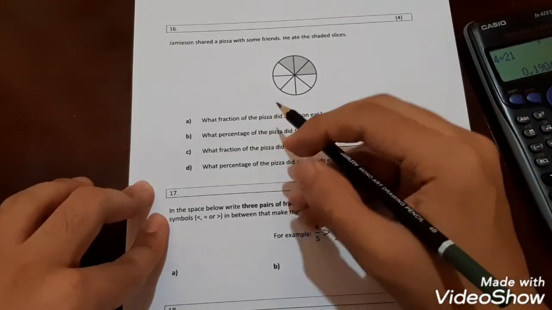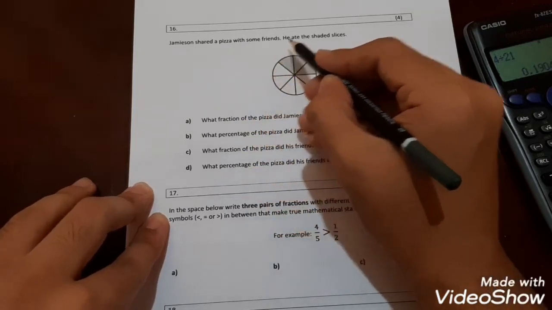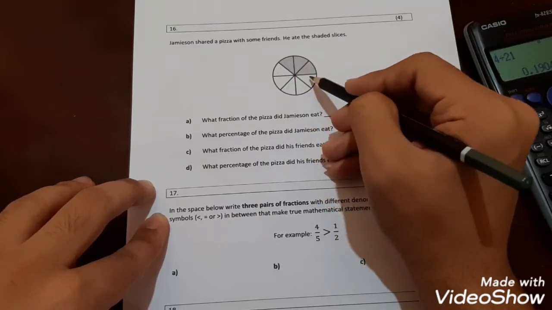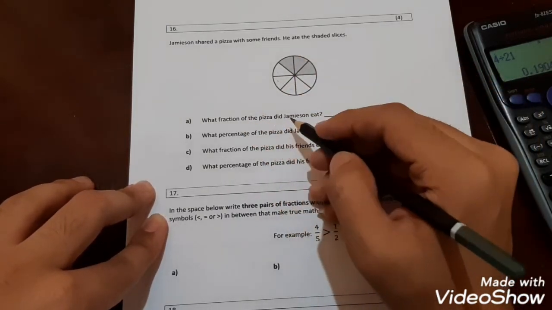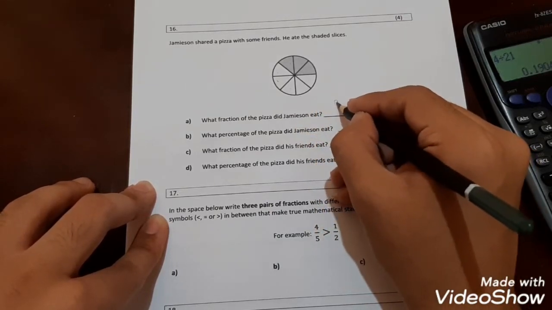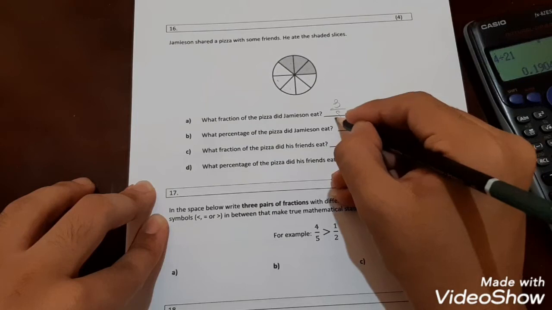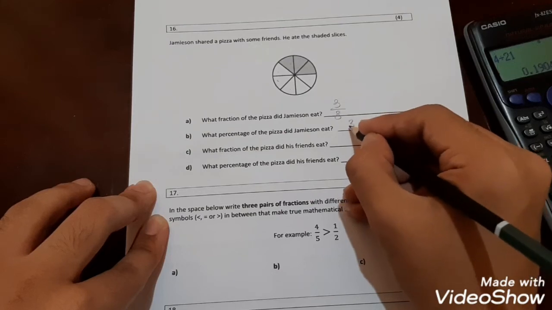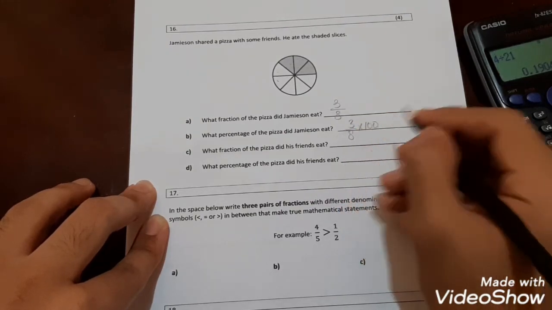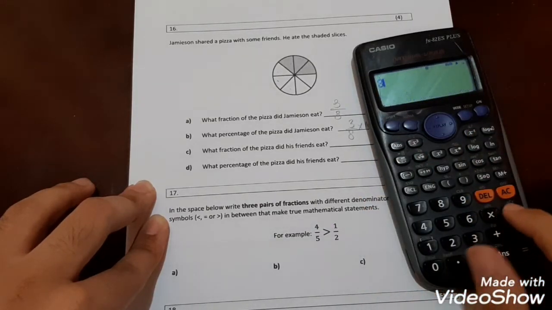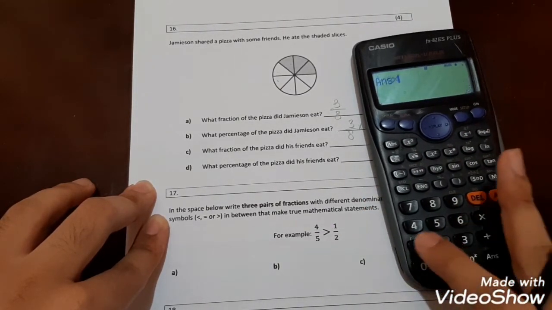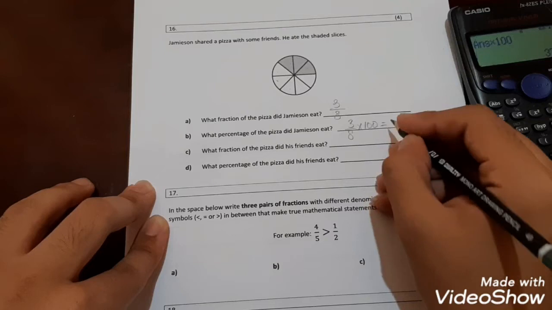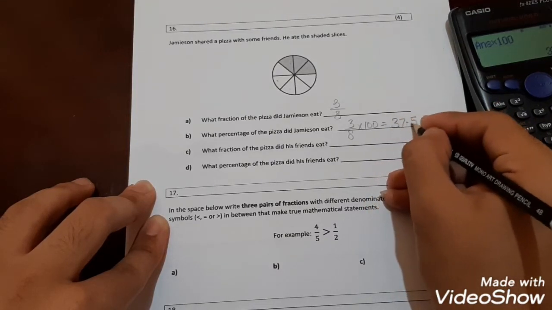Question 16 states Jamison shared a pizza with some friends. He ate the shaded slices, so he ate 3 slices out of 1, 2, 3, 4, 5, 6, 7, 8. What fraction of pizza did Jamison eat? So he ate 3 divided by 8. What percentage of pizza did Jamison eat? So 3 divided by 8 multiplied by 100 will be 37.5%. So he ate 37.5% of the pizza.